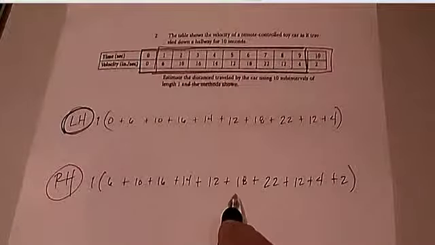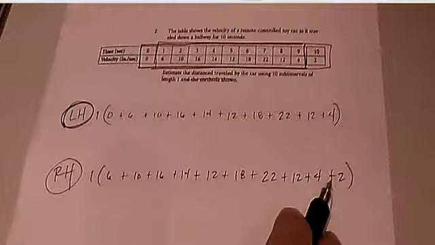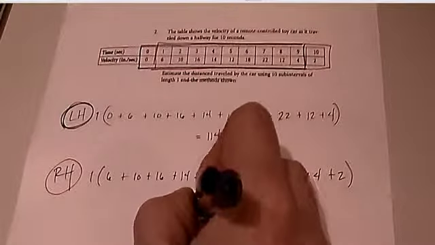We don't have an equation, so we can't integrate. All we can do is use Riemann sums as a way of approximating those values. So basically, we just know that the right-hand Riemann sum is going to be 2 larger than the left-hand Riemann sum, and actually we can go ahead and add those up. So 6 plus 10 plus 16 plus 14 plus 12 plus 18 plus 22 plus 12 plus 4 is 114. So the left-hand Riemann sum is 114. That means this one's going to be 116. So, I mean, probably split the difference and say it probably traveled 115 inches in those 10 seconds.